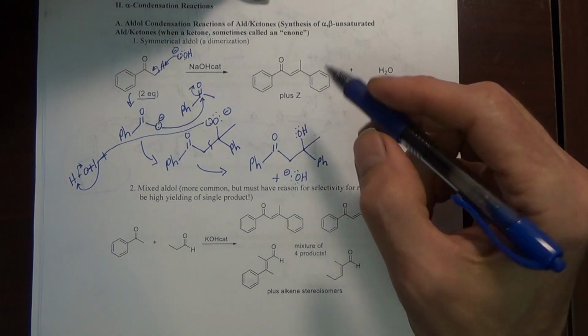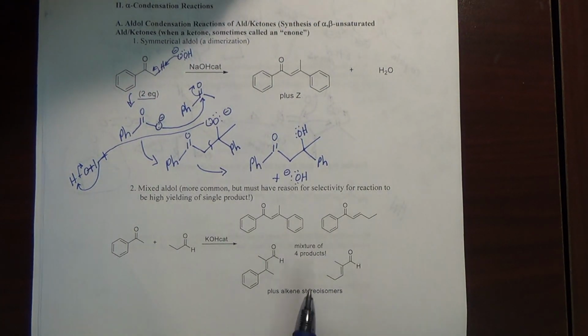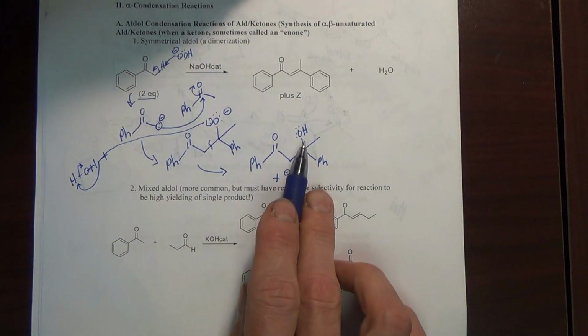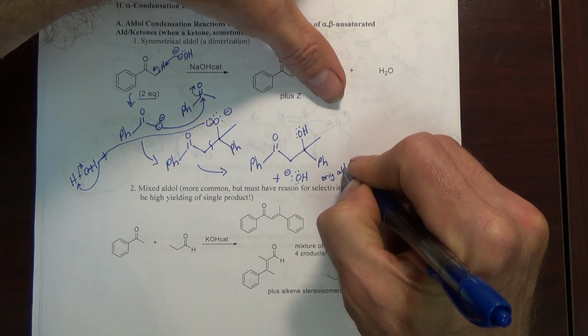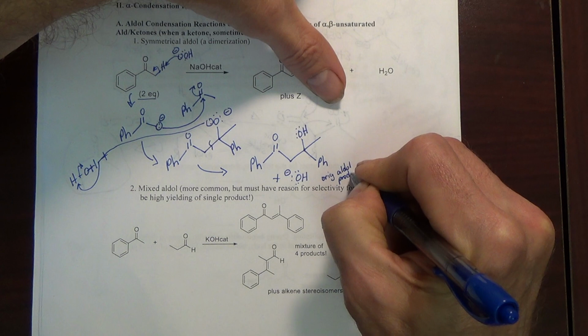Now this is where the name aldol comes from. Because of the OL ending, we have an alcohol. This is the original aldol product.